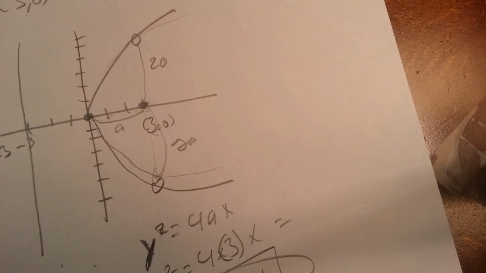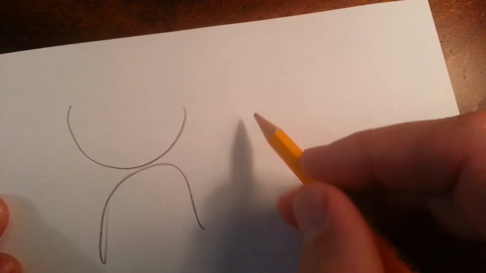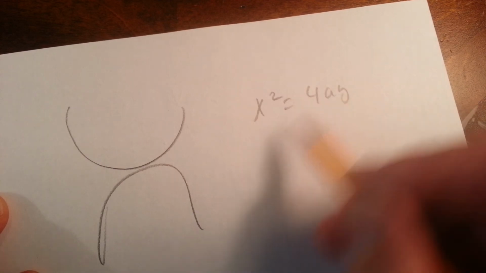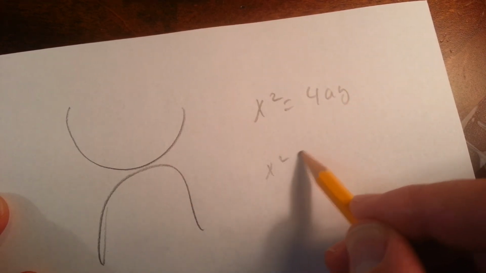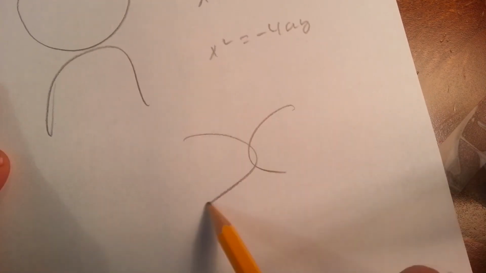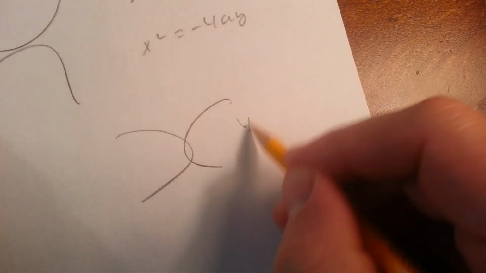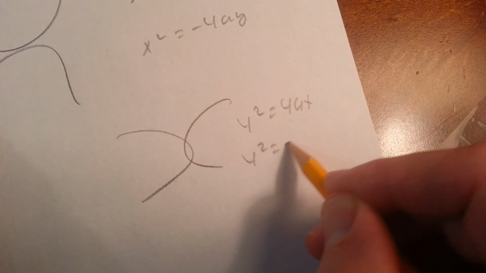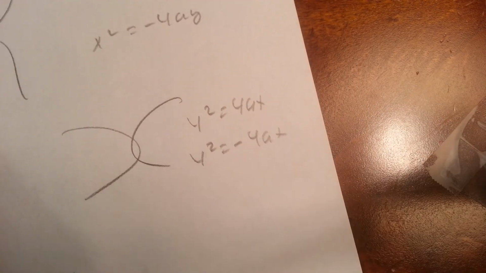The big thing is, here are your formulas for smile and frown: x squared equals 4ay, x squared equals negative 4ay. If they're horizontal, it's y squared equals 4ax, and y squared equals negative 4ax.